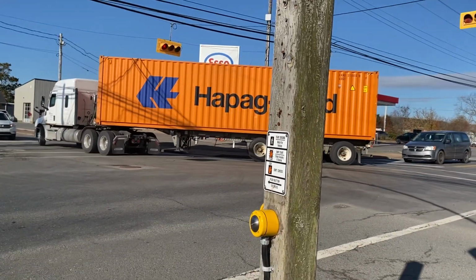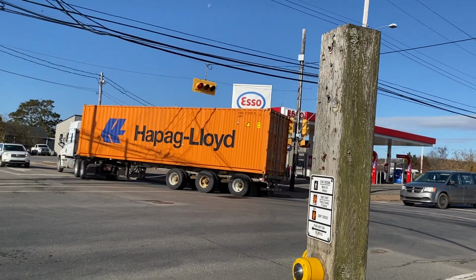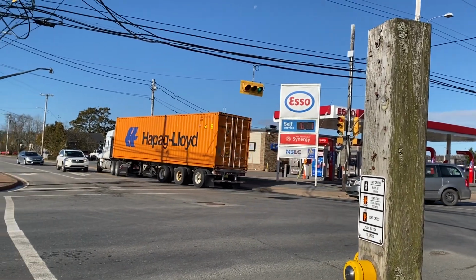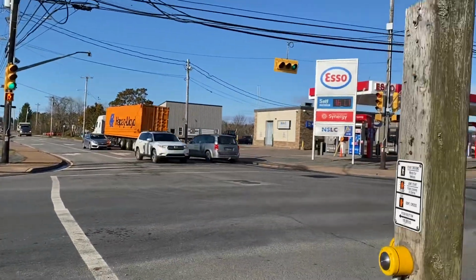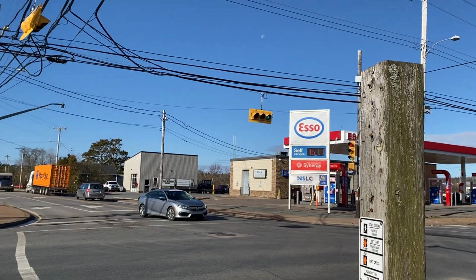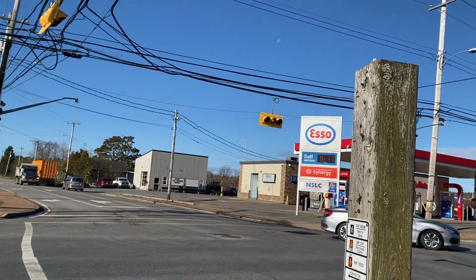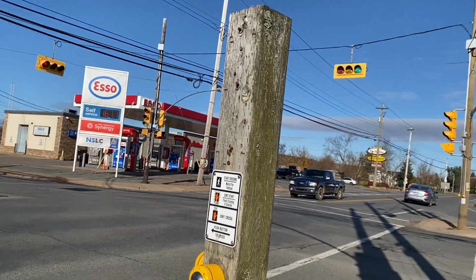You can see this is a bit of a dangerous intersection with transport trucks. Their trailers tend to hit these ped signals, so they might have to be moved over. And those overhead signals just have enough clearance. I honestly think they should be raised, but it'll be another problem for another day. So there you go.